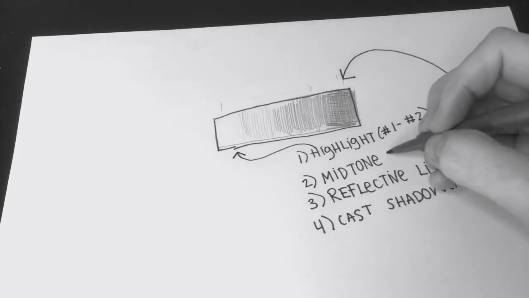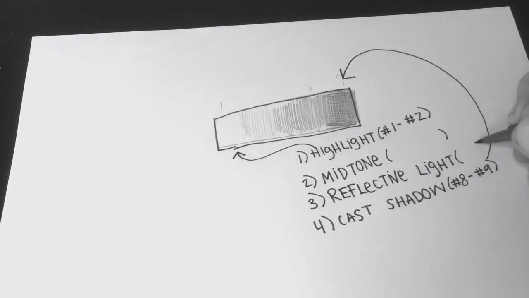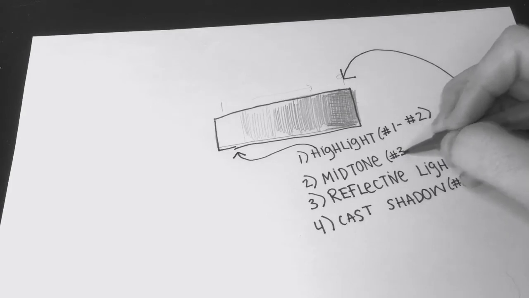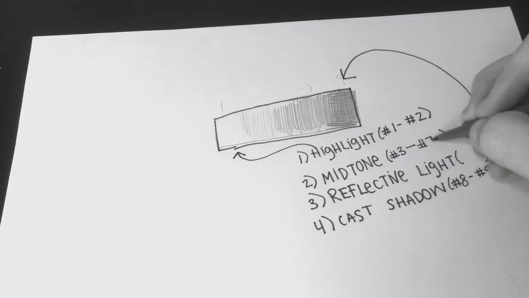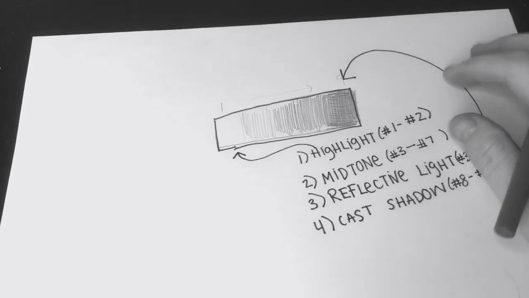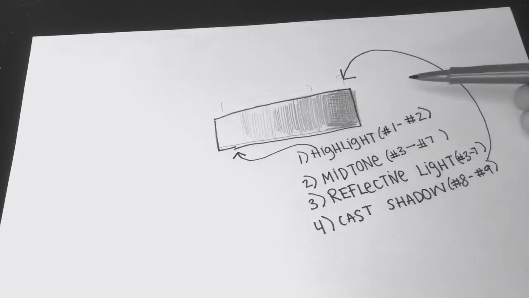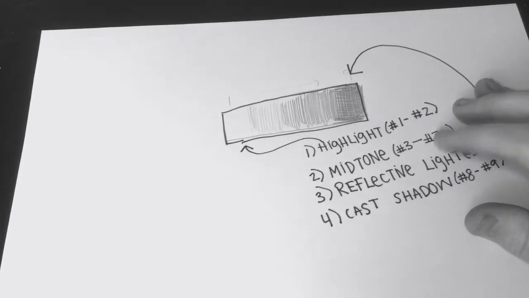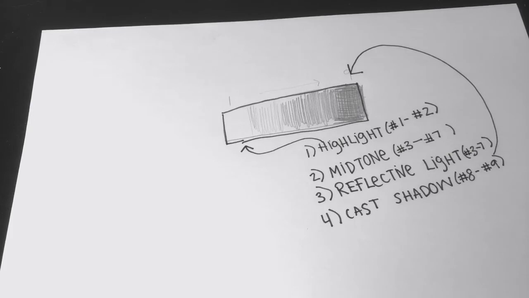And midtone and reflective light, they are everything in between. So it usually starts with number 3 and it usually goes to number 7. These are our middle gray areas. And we're going to talk about the difference between these two with some of our examples. So it's one thing to see it in a rectangle and to talk about it, but I want to show you some objects that could help us identify where each of these are.